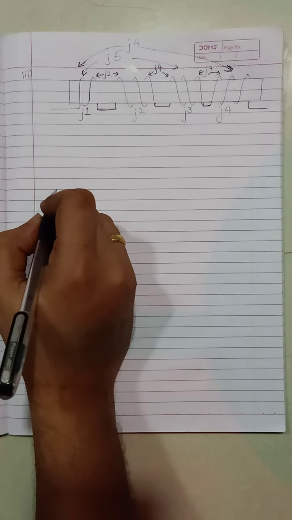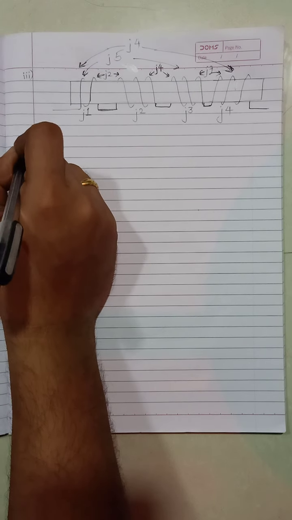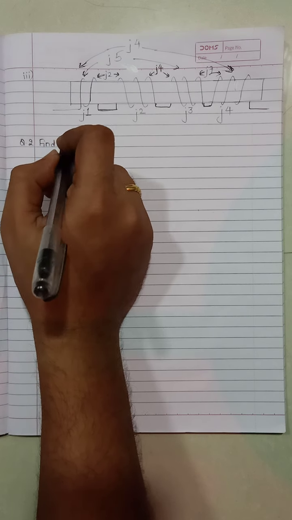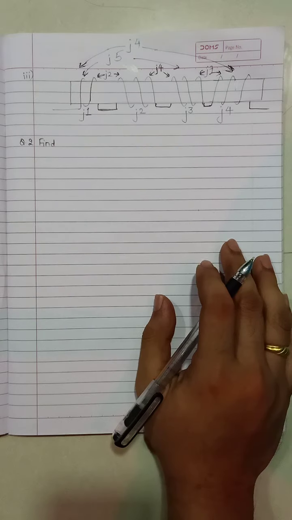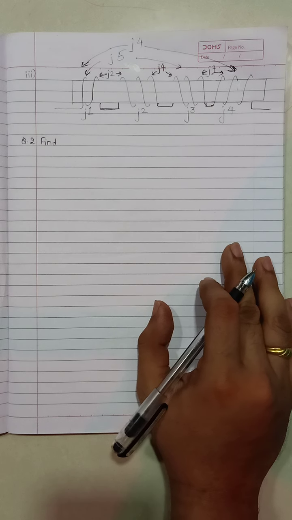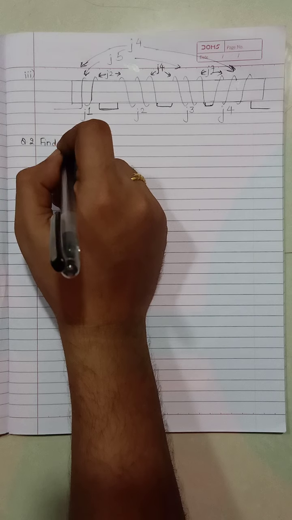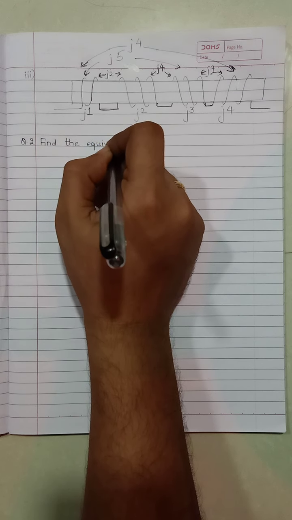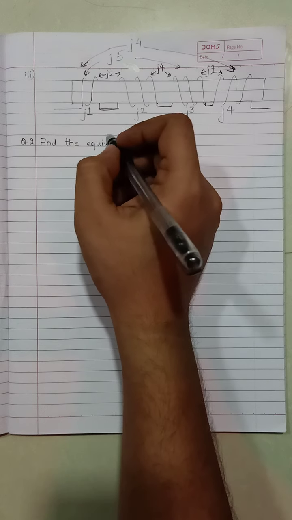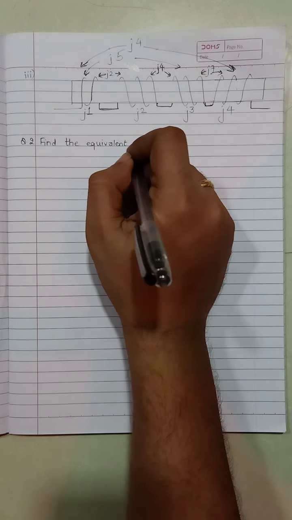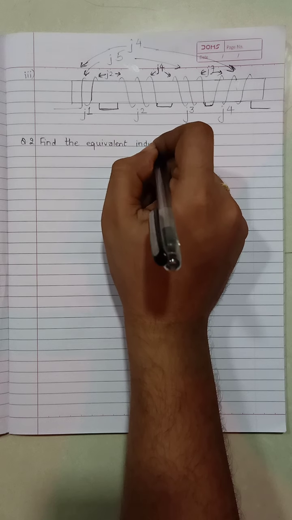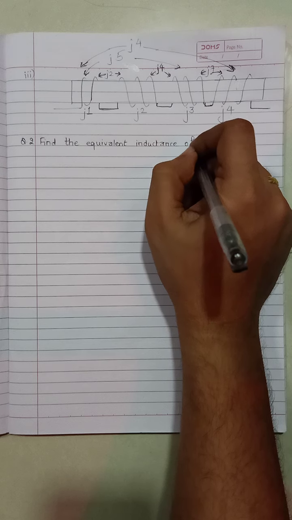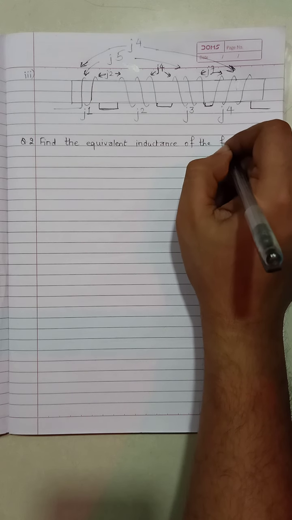The next type of problem you have to find the equivalent inductance of the following networks. So you have different types of combinations over here.